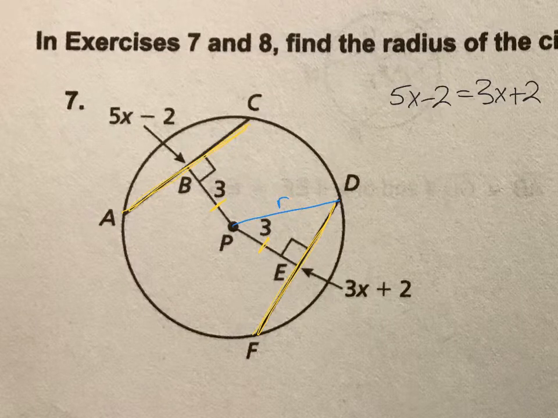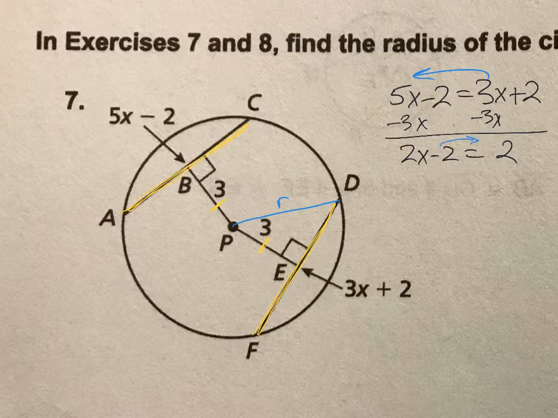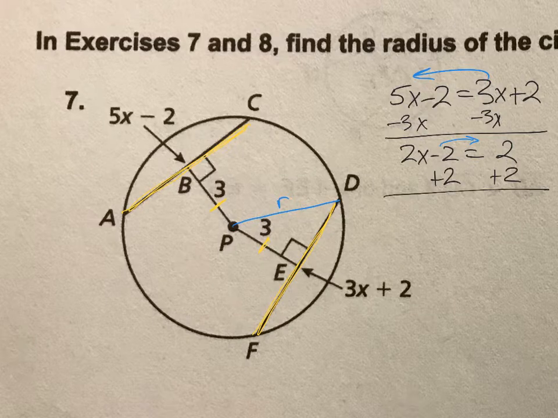All right, so again, I'm going to move the 3x to the left. Guys, that's just typical to move your variables to your left. You always don't have to. So 2x minus 2 equals a positive 2. And I'm going to move the minus 2 to the right by adding it. So 2x equals 4. And then we divide the 2 off of that.